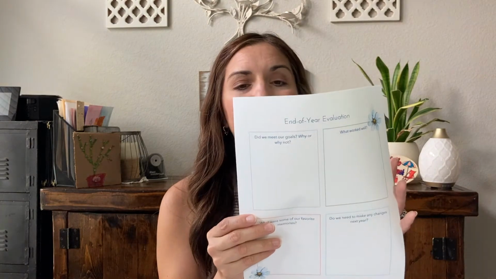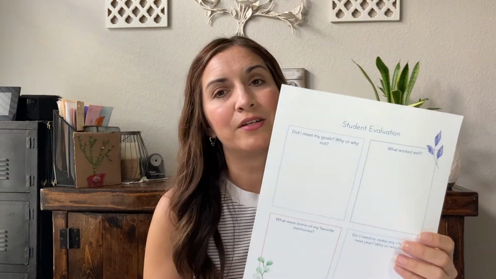So that's worked into the system, but at the end of the year, there is this final evaluation along with a student evaluation. So the child also goes through this process. Did I meet my goals? And this is especially helpful as they grow older and are taking more responsibility for their particular learning. Why or why not? What worked well? What were some of my favorite memories? Do I need to make any changes next year? Why or why not? So this will also go into their folder or their portfolio so they can have a record of the goals that they accomplished and what their favorite parts of it were as well.